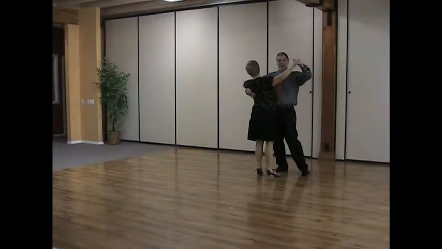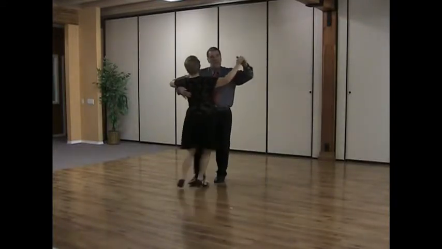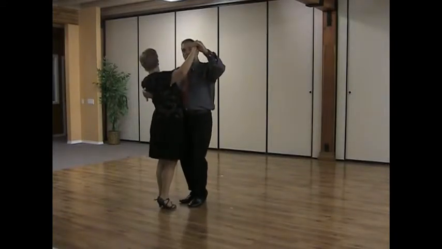Now we're going to dance 2 forward waltzes. The first starting with our lead foot, and the second starting with our trail foot. 1, 2, 3, 1, 2, 3.